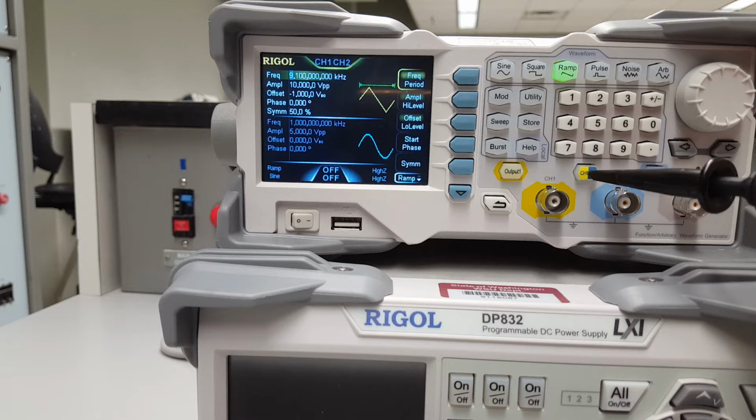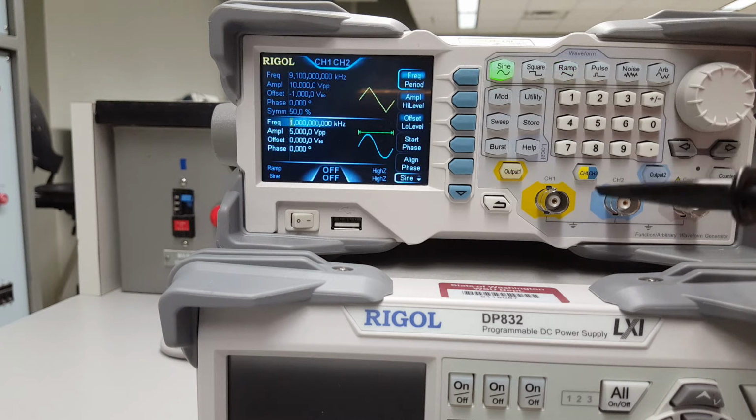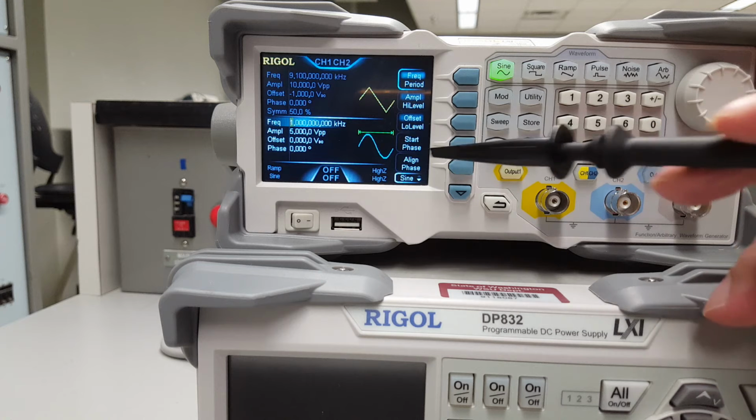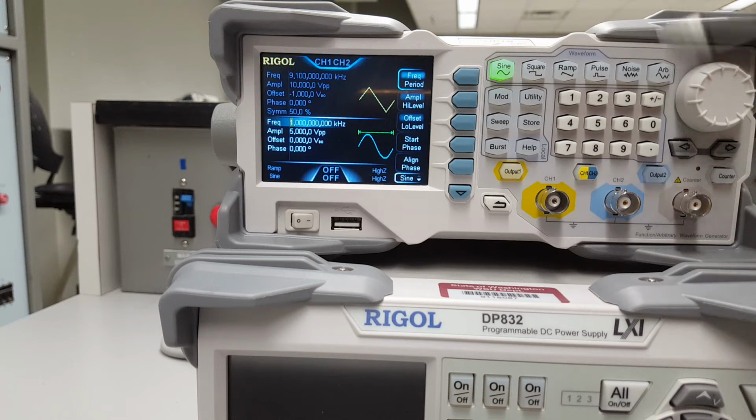If I want to move it to channel 2, it basically toggles. Now if I click here, it toggles to channel 2. So if I'm going to use channel 2 here and I want to set channel 2, you can see that channel 2 is a sine wave, whereas channel 1 is actually a triangular pulse. So anything I change now will change the channel 2 values.